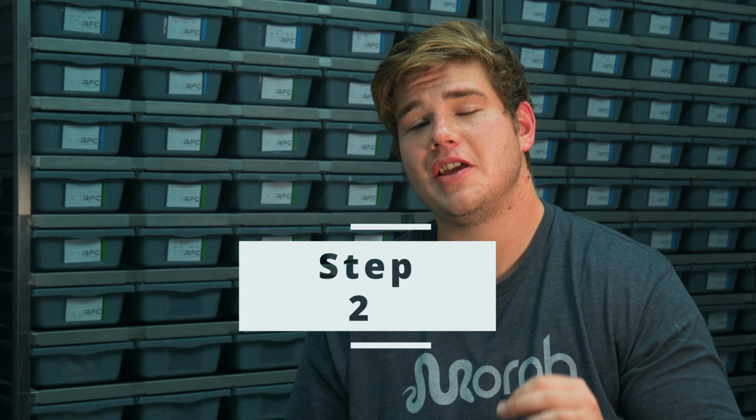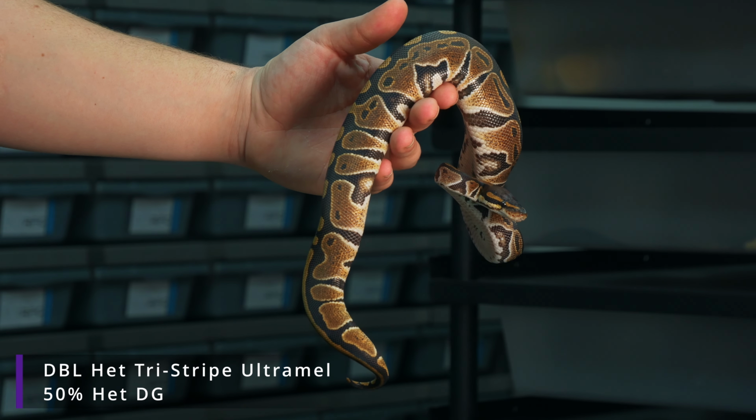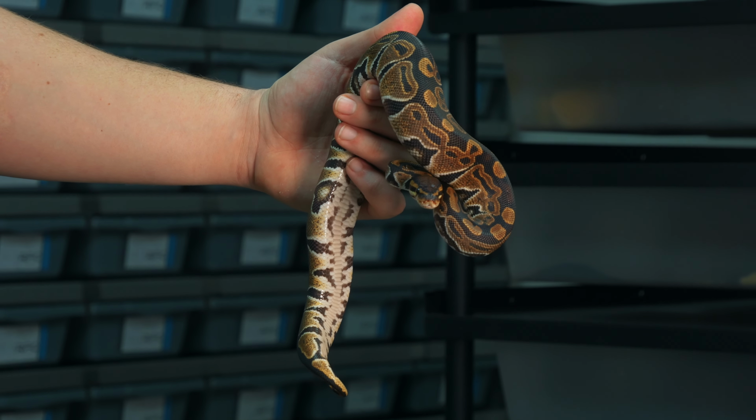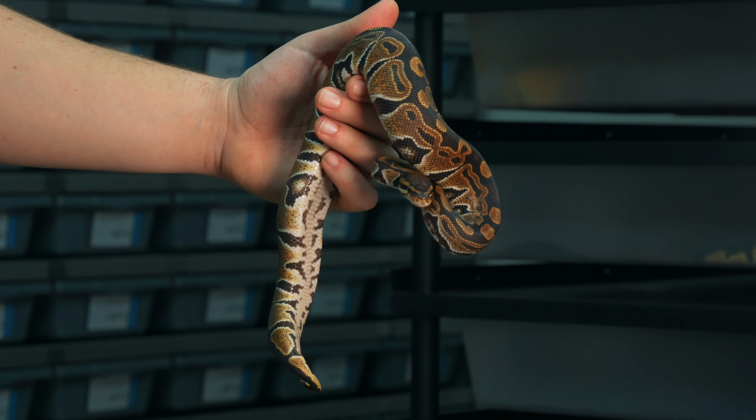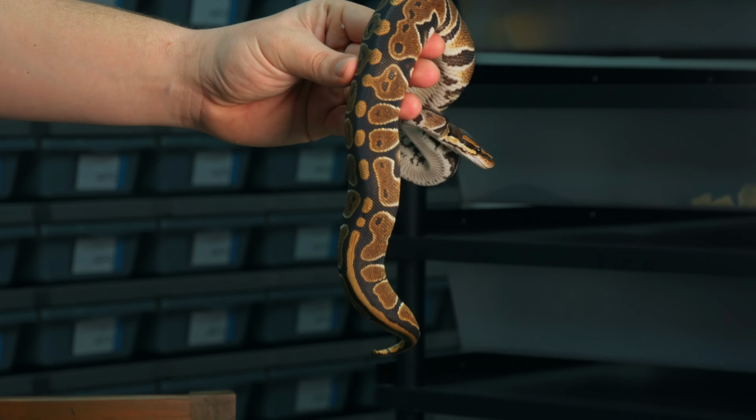Step 2, decide on key animals and key projects that need to be achieved. Let's say, for instance, you are starting a new double recessive project and you need a certain male for that project. It's very good to plan ahead and see exactly where the project is heading and what animal will be needed for the future. For instance, something applicable here at Reptiles for Centuries: this past season we made double het tri-stripe ultramels, and they are 50% het for desert ghost, and we kept back 3 of those females for future pairings. Currently, we don't have a male for that project. We don't have a double het tri-stripe ultramel male as of yet.